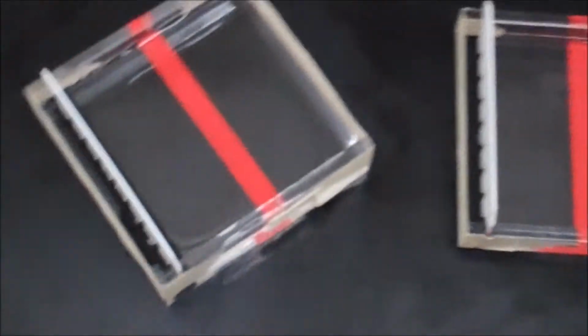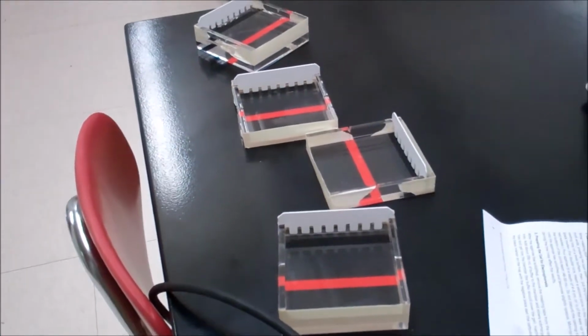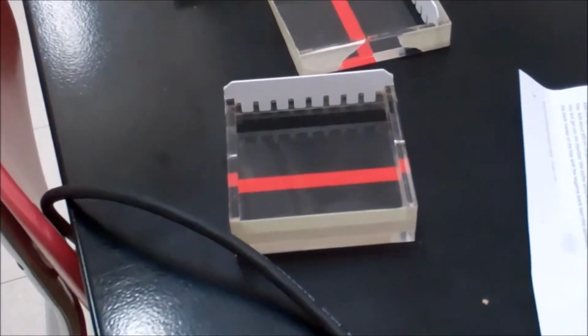Once the agarose was boiled and the casting trays were made, we simply had to pour the agarose into the trays and then store them in the refrigerator so that they solidified for when we were ready to conduct the actual experiment.